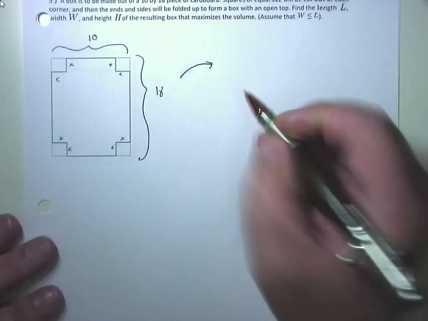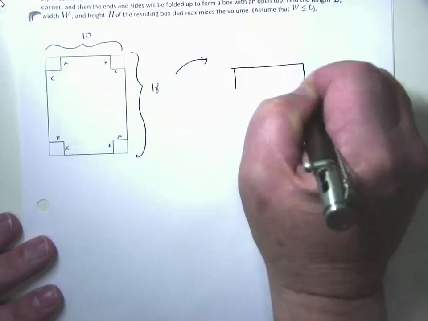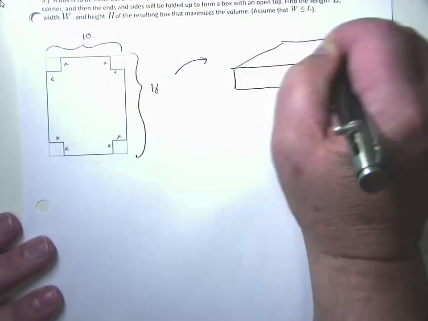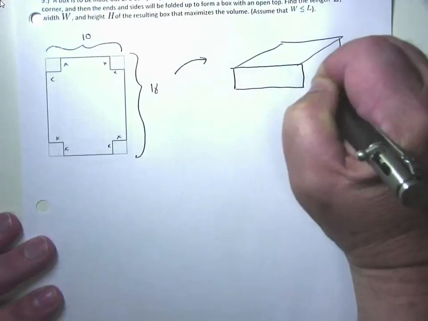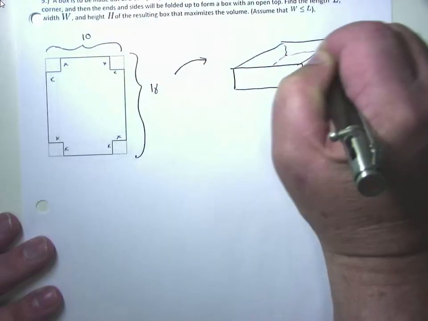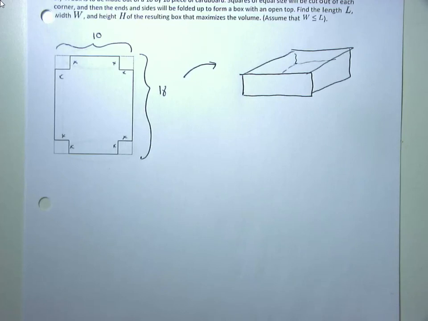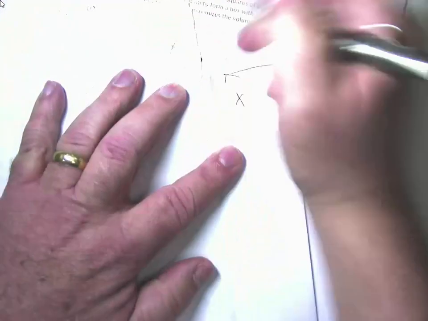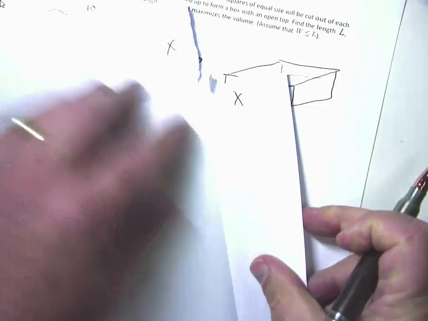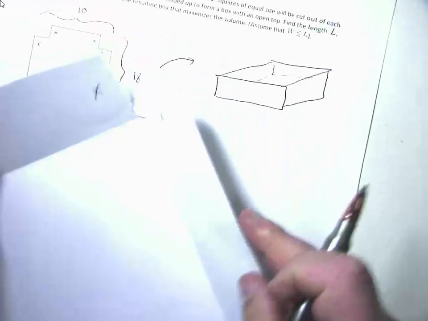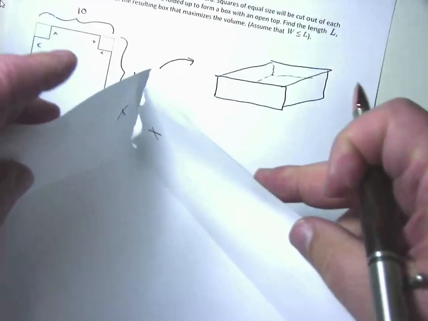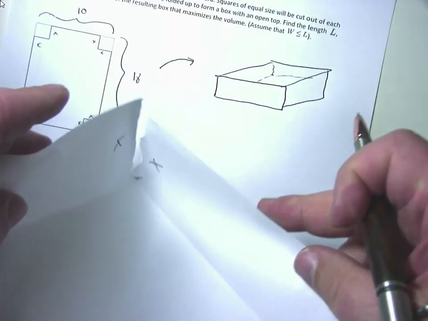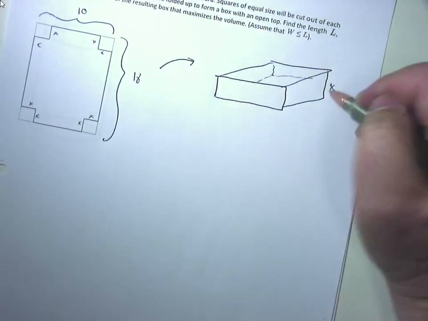So when we flip this thing up, you got to look at it from the mathematics perspective here. It is an open top box. What would the dimensions be? Because remember, on each corner, I removed an X. So when you flip it up, how tall is the box? You got to think about this stuff. How tall is it? It's X tall.